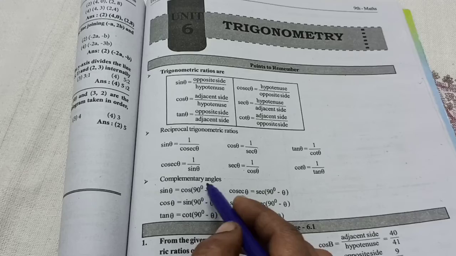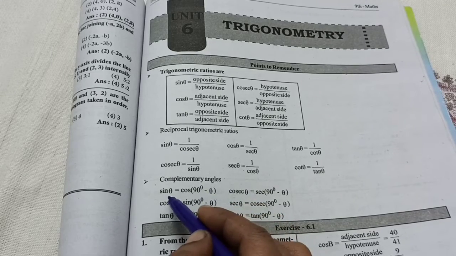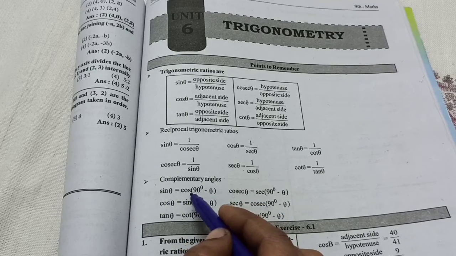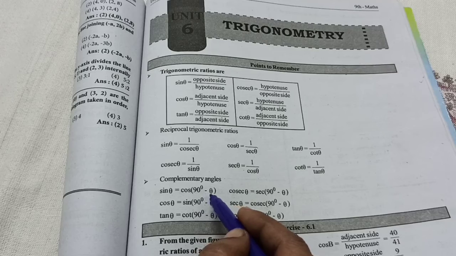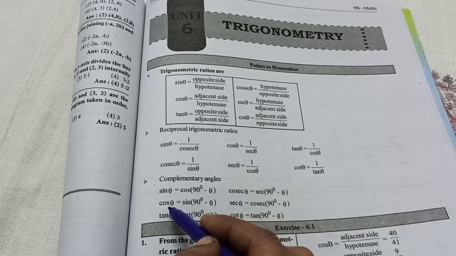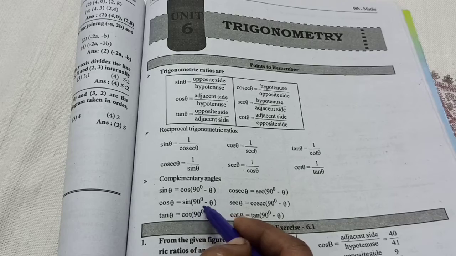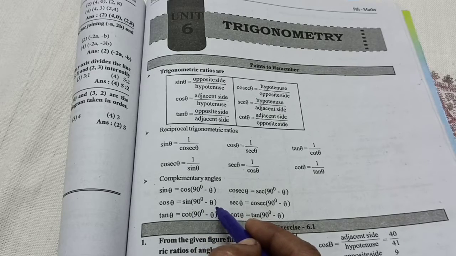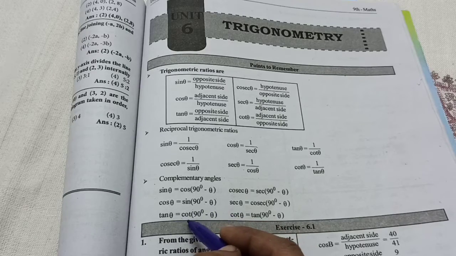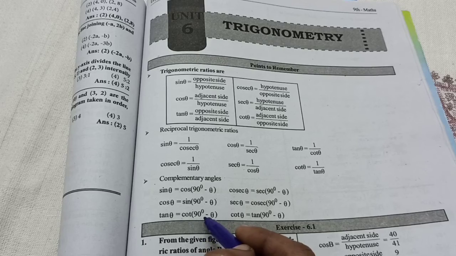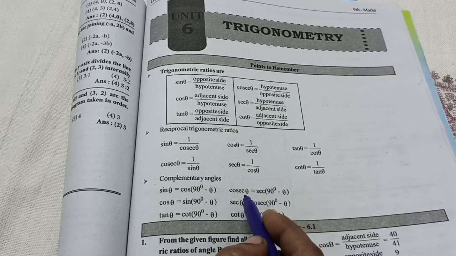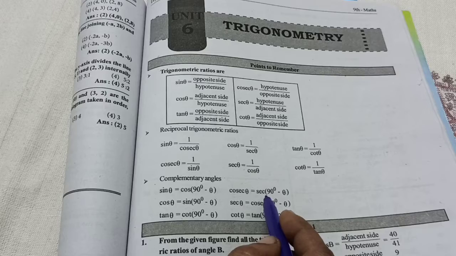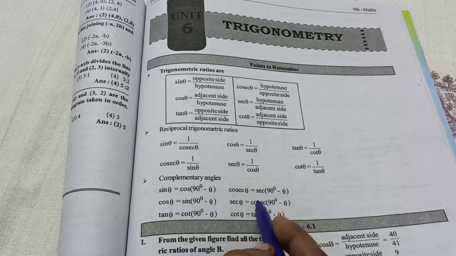Then what are the complementary angles? Sin theta is equal to cos of 90 degree minus theta. Then cos theta is equal to sin of 90 degree minus theta. Then tan theta is equal to cot of 90 degree minus theta. Cosecant theta is equal to secant of 90 degree minus theta.